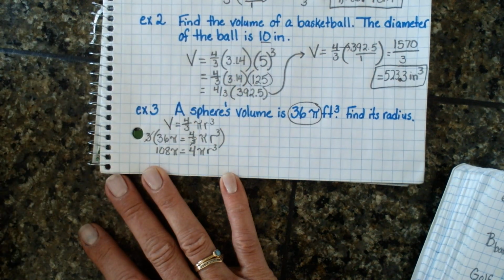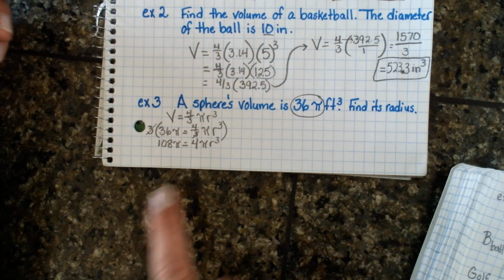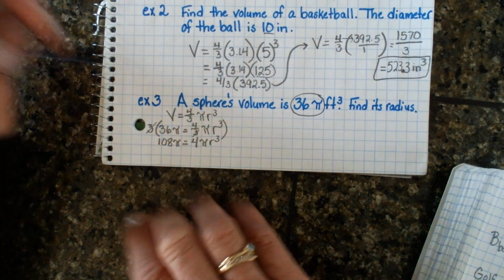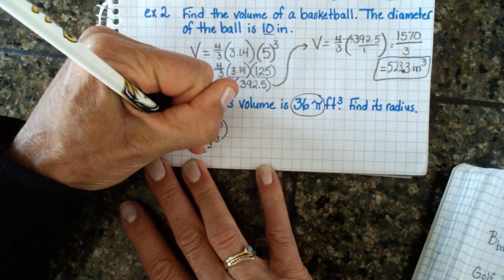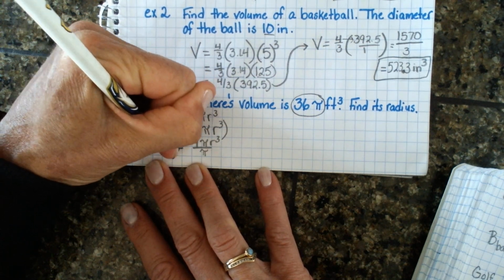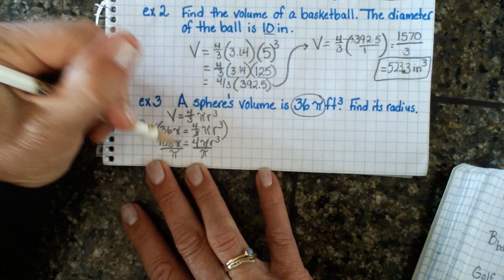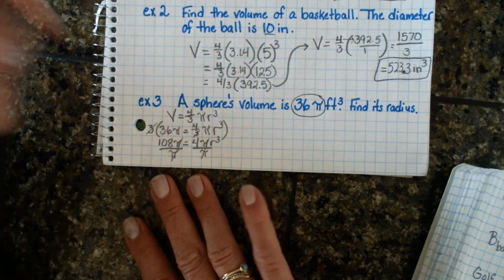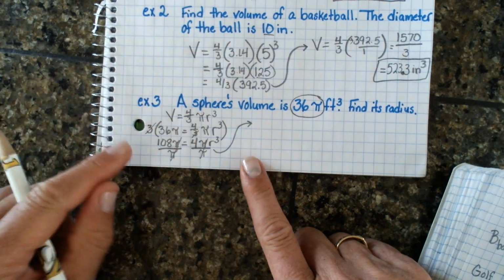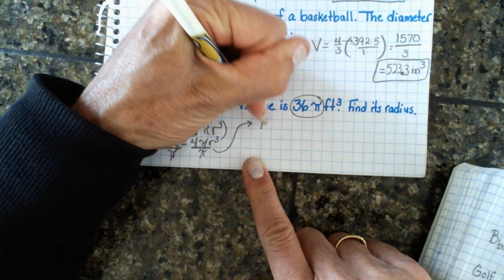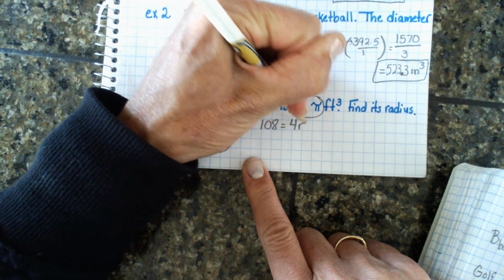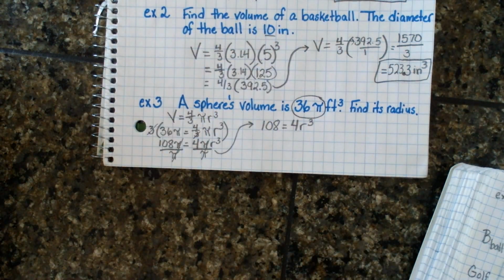Okay. We are trying to solve for the radius this time, or we're trying to isolate the r. So I'm going to divide this side by pi, and of course whatever I do to one side I have to do to the other. So when I divide each side by pi, they cancel each other out. Now my equation is starting to look a little more simple. What I'm left with is 108 equals 4 times the radius cubed.